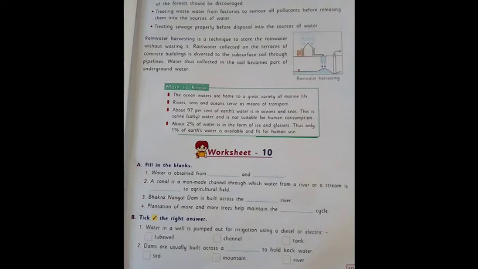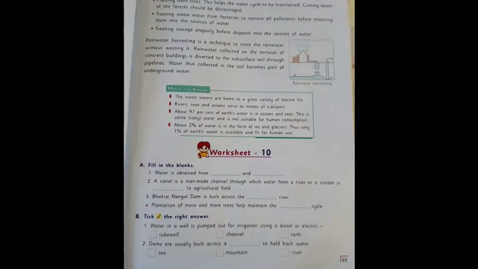Now, dear students, I am going to give you homework, and your homework is number 1. Why is water essential for all living beings? And homework number 2 is, what is the oldest means of irrigation in India? With this, I am going to conclude today's lesson.